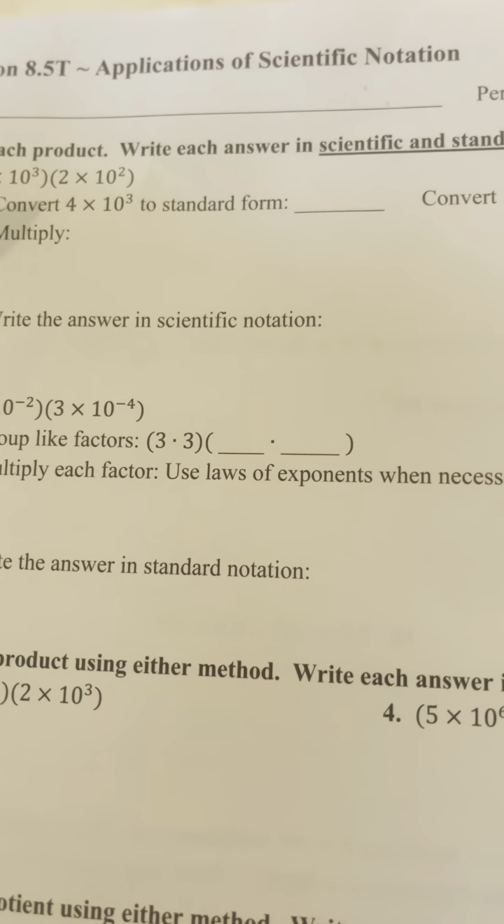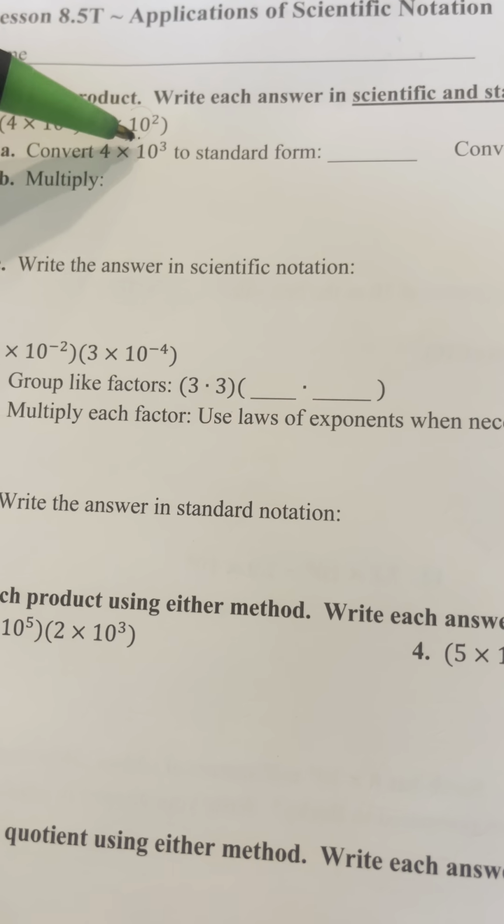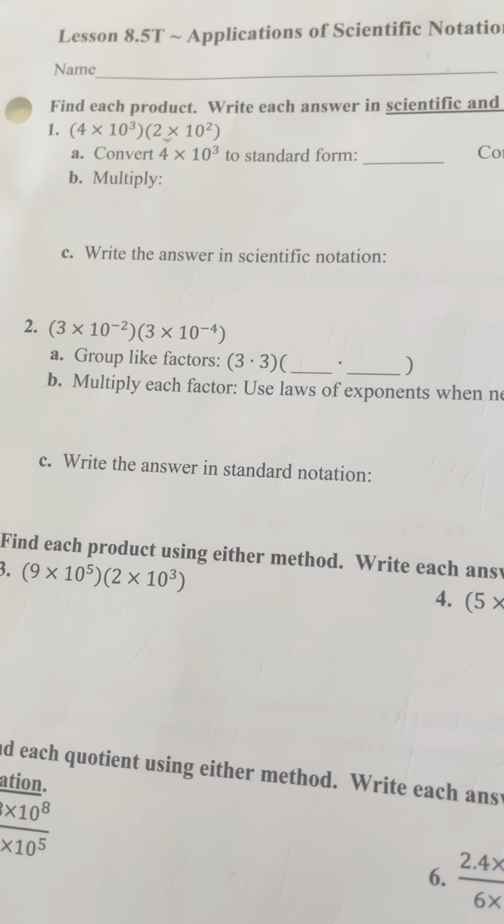So here we go. Convert 4 times 10 to the third to standard form. I'm going to take this 4 and just do it over here to the side. Remember, when it's no decimal, your decimal is in the back. It's a positive 3, so that means I need to move my decimal 3 times. 1, 2, 3. 3 empty humps mean 3 zeros. So when I convert 4 times 10 to the third to standard form, that is 4,000.